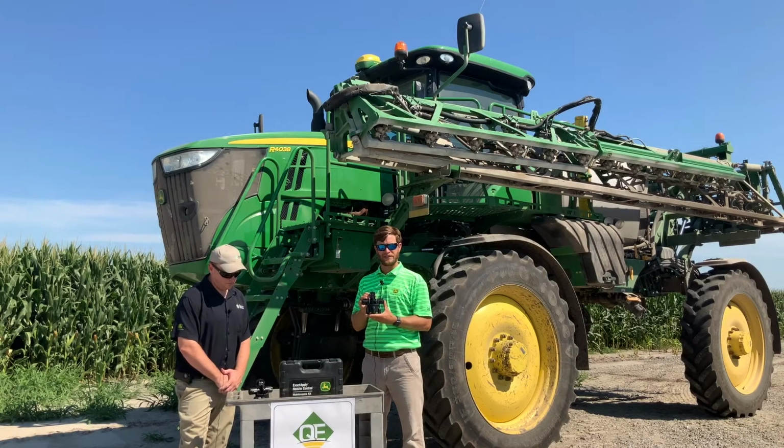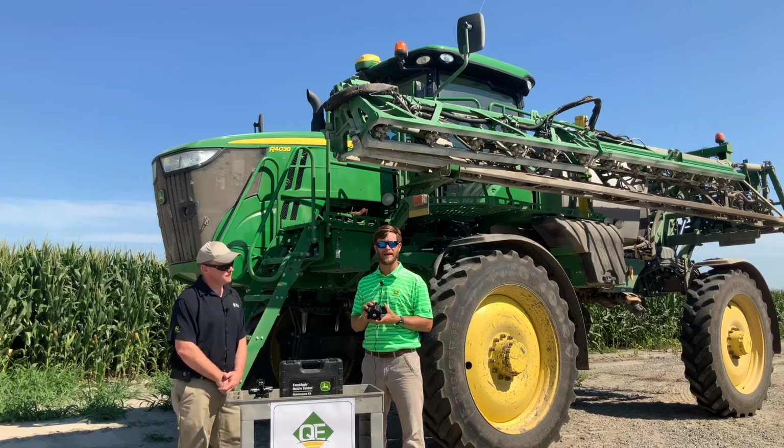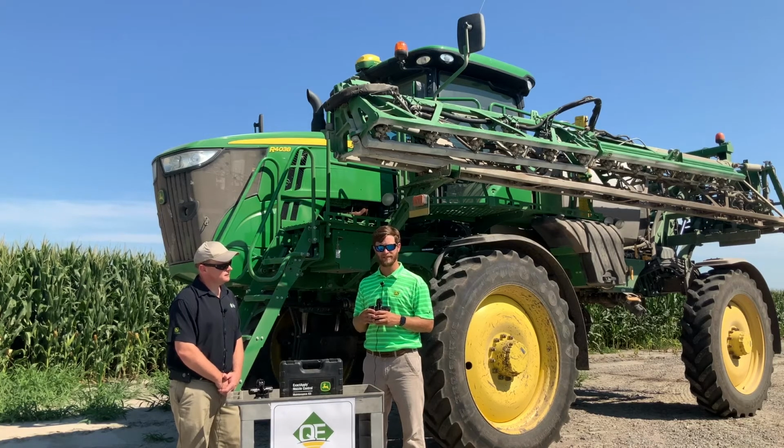This smart intelligent system allows us, by being able to control our droplet size, to minimize the capability of drift, but also allows us to maximize our spray application utilizing pulse width modulation.